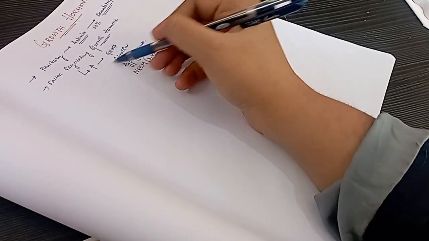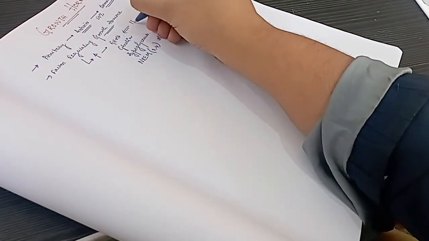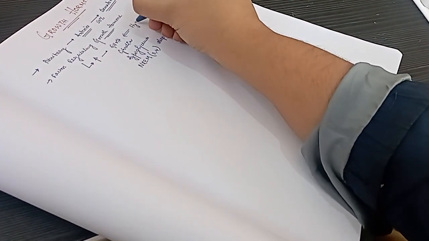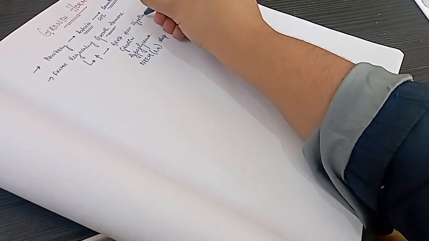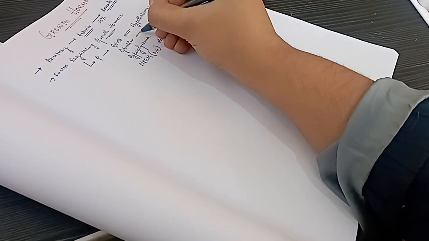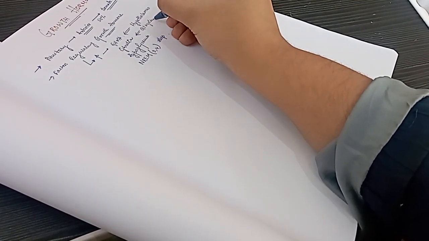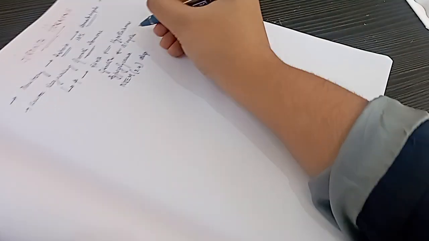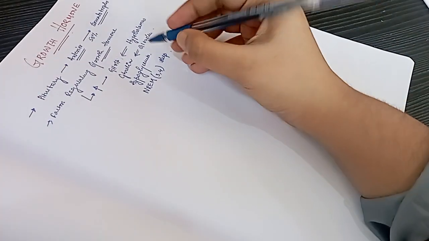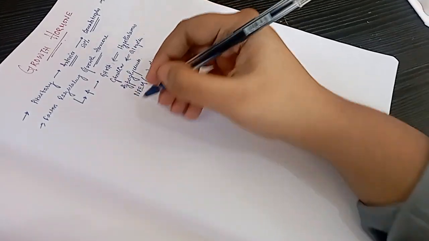So growth hormone is increasing by GHRH released from hypothalamus, ghrelin released from GI system, and hypoglycemia and non-REM sleep.